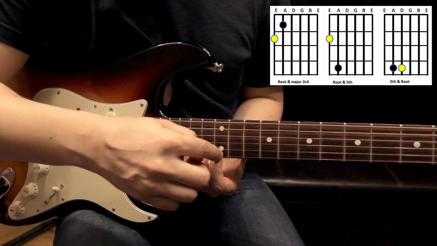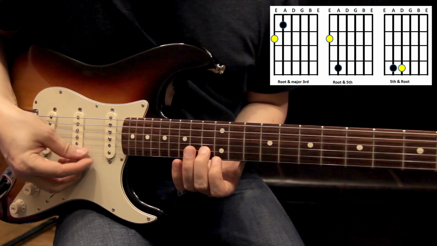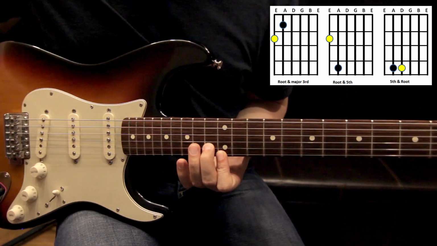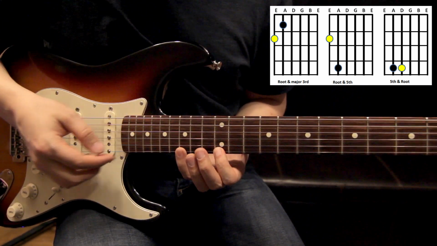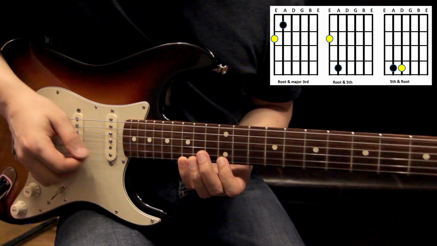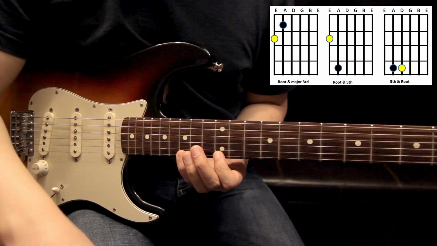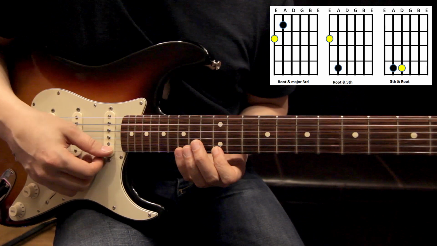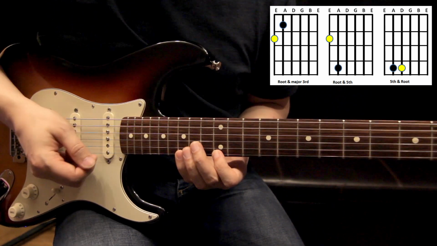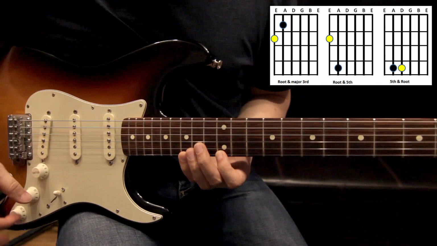Okay, and then this shape gives us the third, E note, and on the same string we can play the fifth, 15th fret E string. There's the G note, and it's the fifth of the chord and arpeggio. Okay, now we have it all.